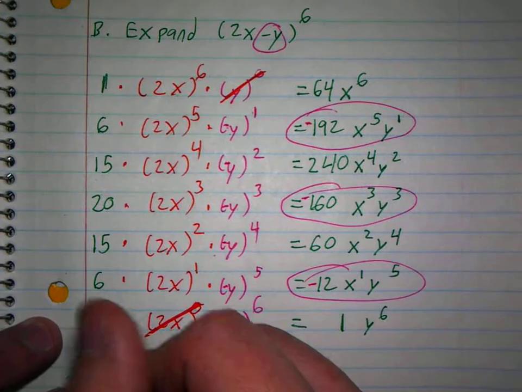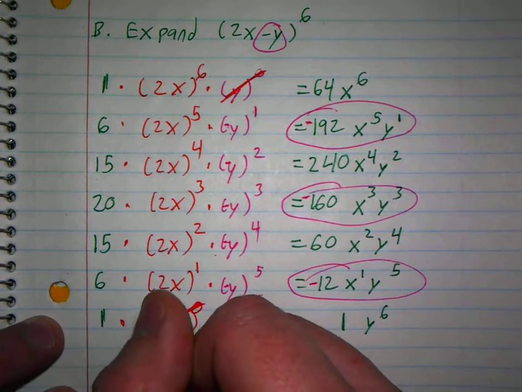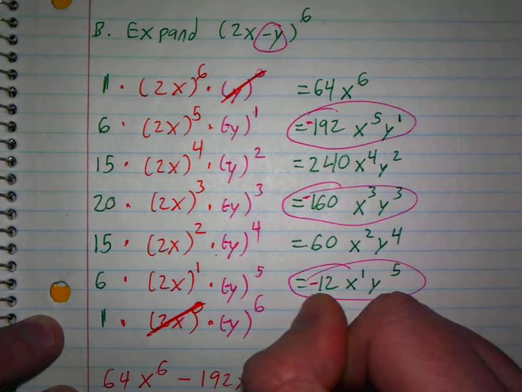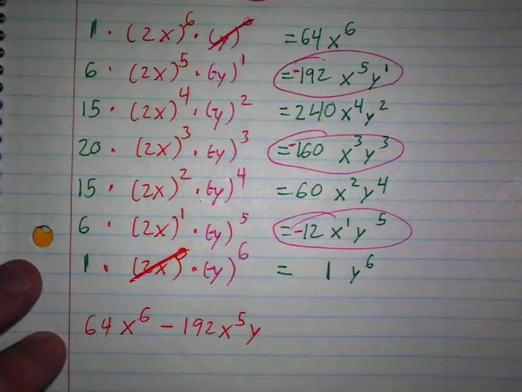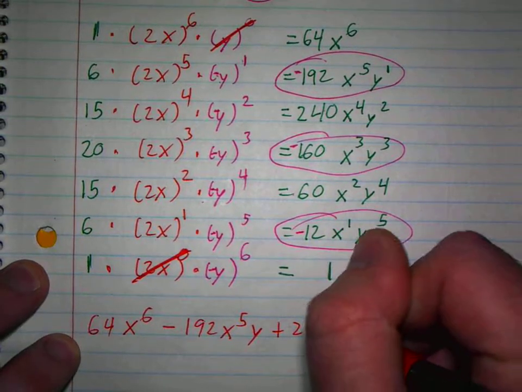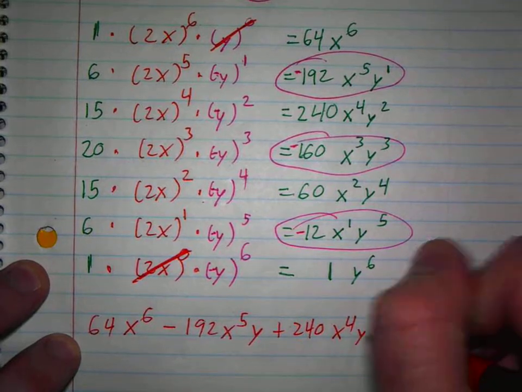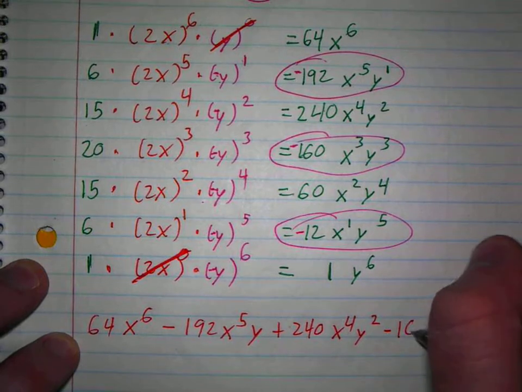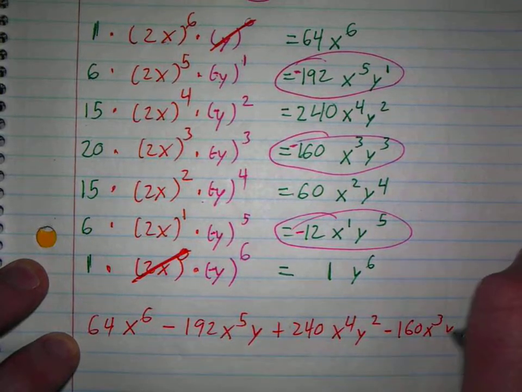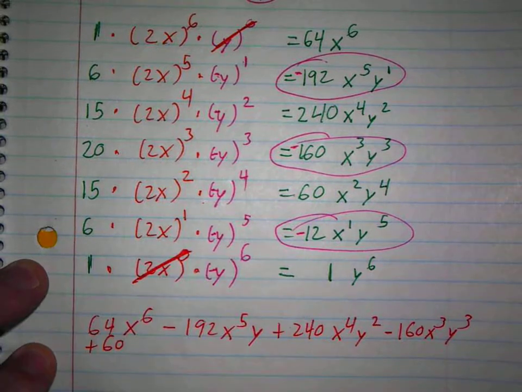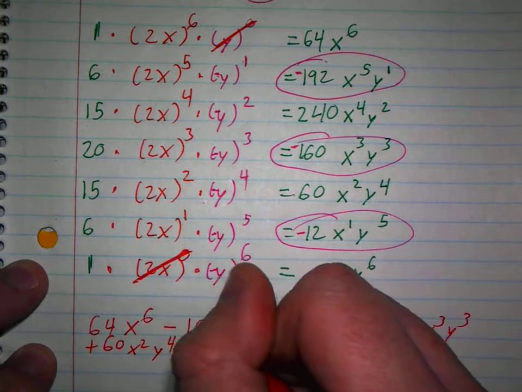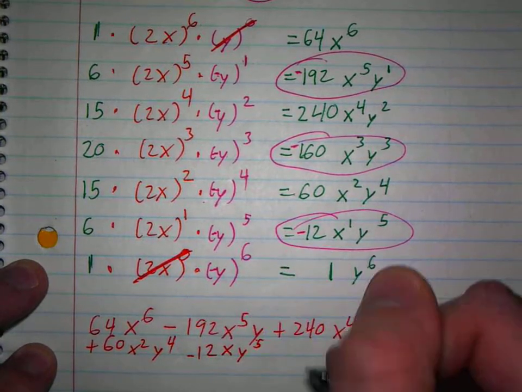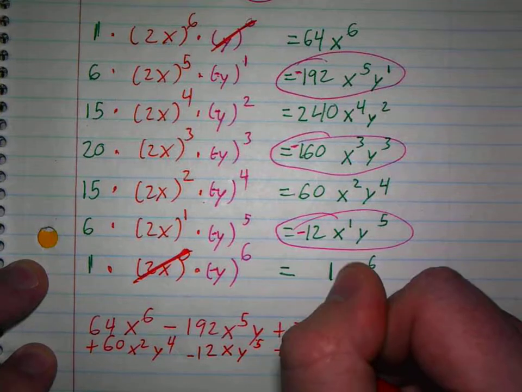It's a pattern, yeah. And if you know the pattern, see, so 64x to the 6th minus 192 x to the 5th y plus 240 x to the 4th y squared minus 160 x cubed y cubed plus 60 x squared y to the 4th minus 12 x y to the 5th and then plus y to the 6th.